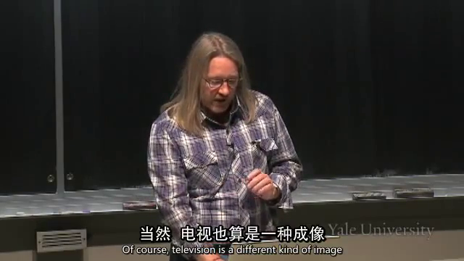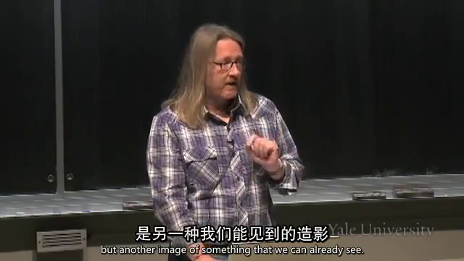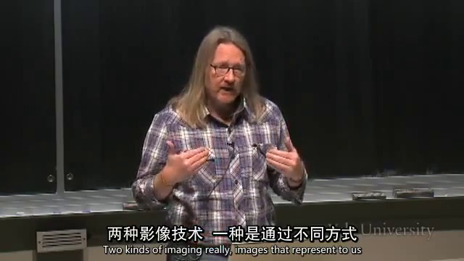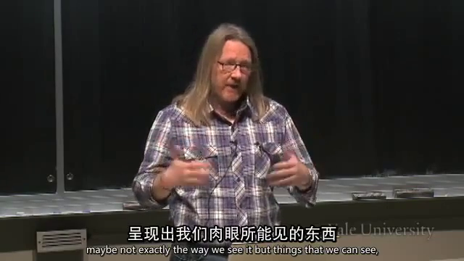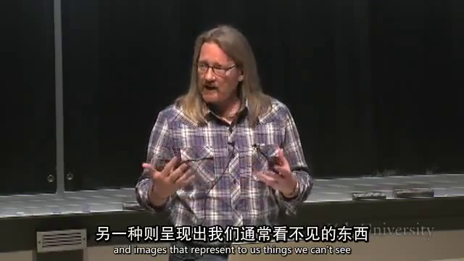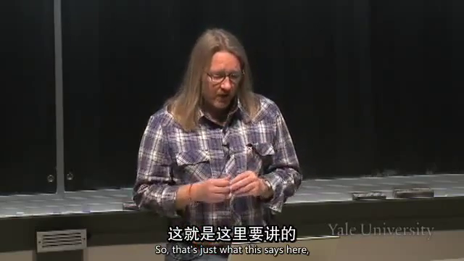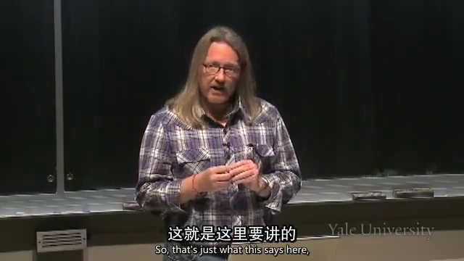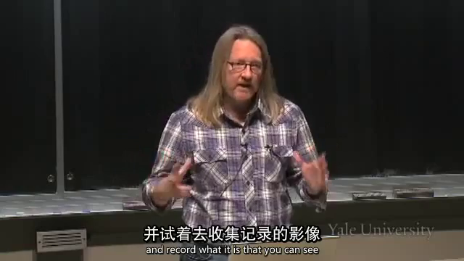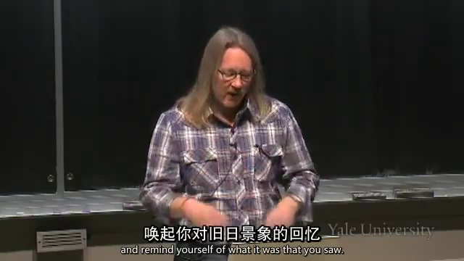And of course, television is a different kind of image, presented in a different way, but another image of something that we can already see. So 2 kinds of imaging, really. Images that represent to us, maybe not exactly the way we see it, but things that we can see. And images that represent to us things we can't see, but put it in a form that we can interpret. Right? And so that's just what this says here, that some images you're just trying to collect and record what it is that you can see so that you can look back at it later and remind yourself of what it was that you saw.